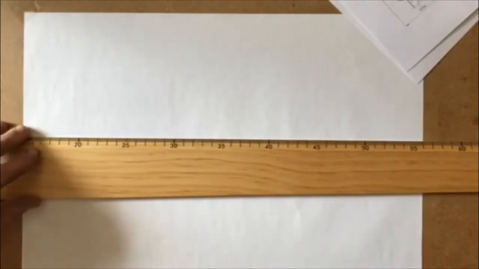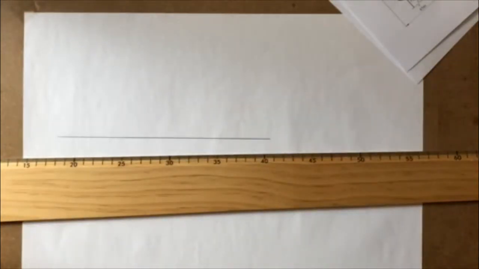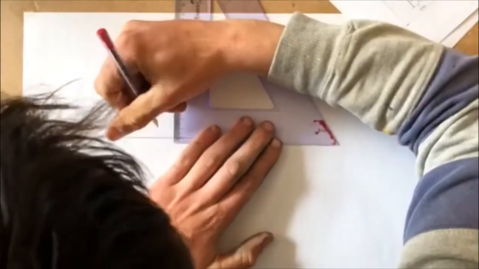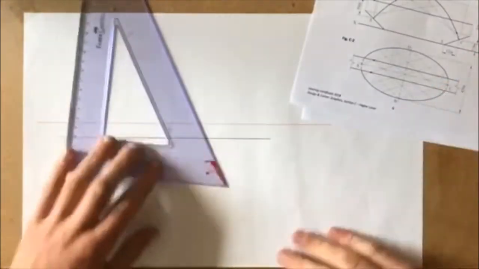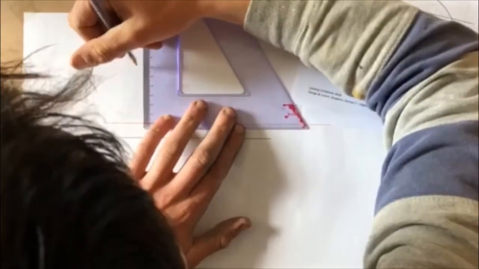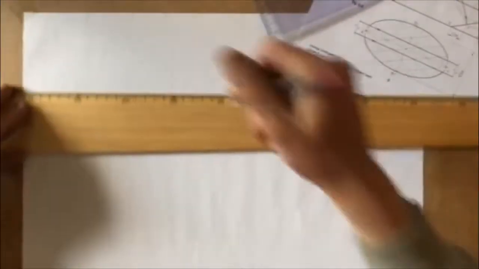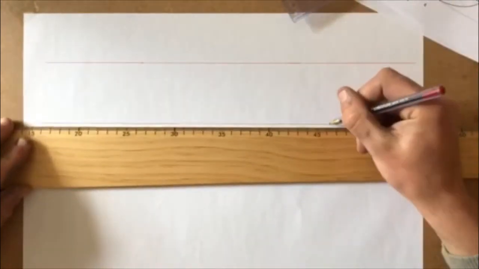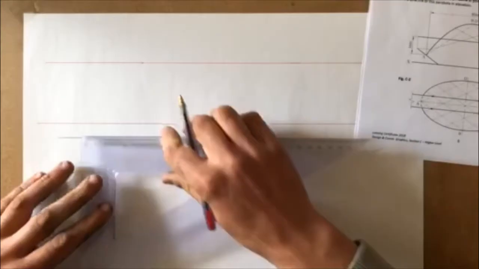So I'm going to set up my XY line. Up 15, across, up 64. Okay, so it's 160 in length.